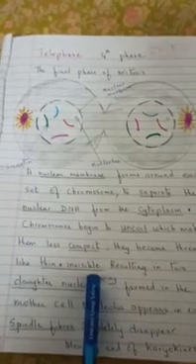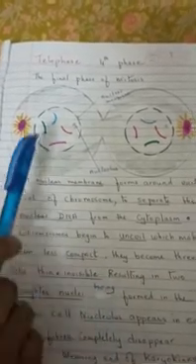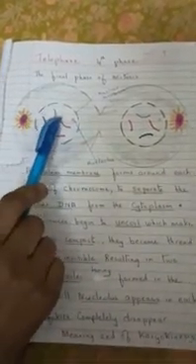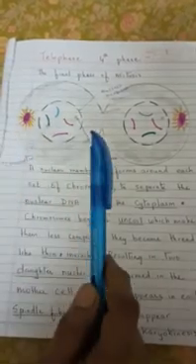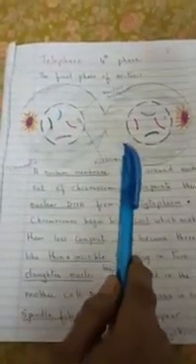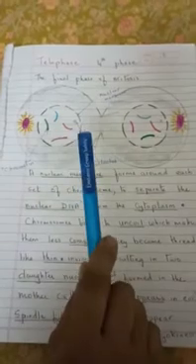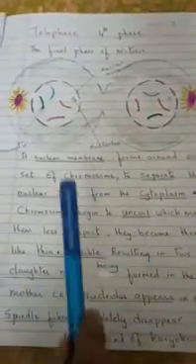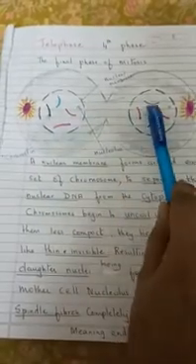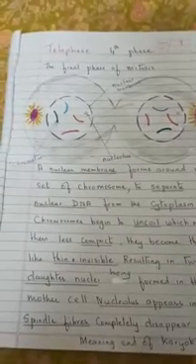Chromosomes begin to uncoil, which makes them less compact. They become thread-like and thin. So these were the chromosomes. Now they have begun uncoiling. They become loose. So now they are becoming very thin and you cannot see them, resulting in two daughter nuclei being formed in a mother cell.